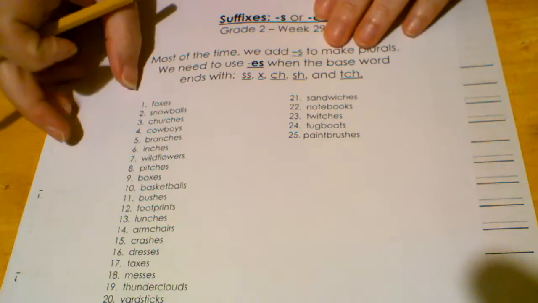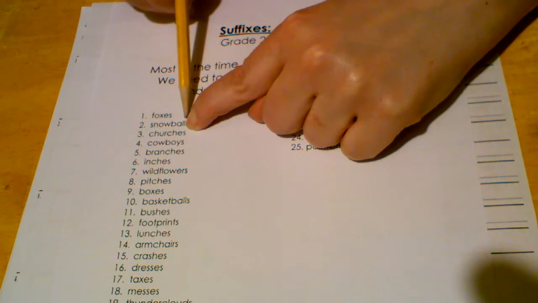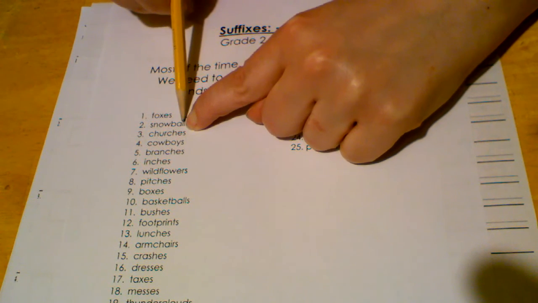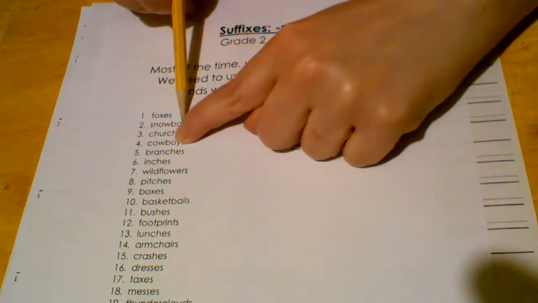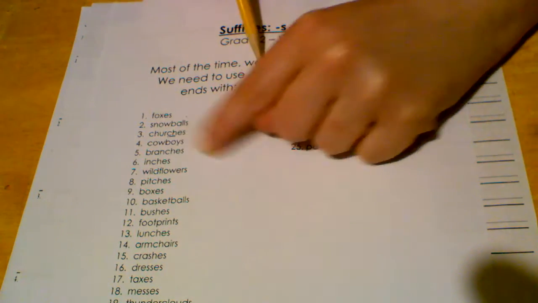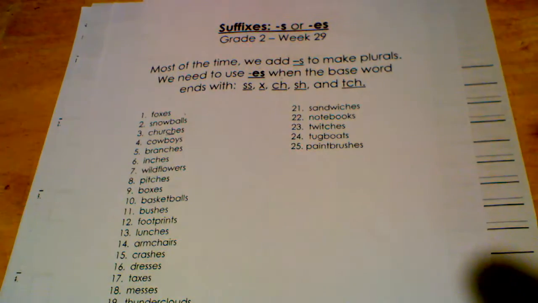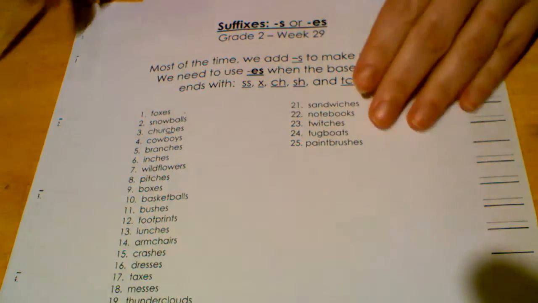The base word fox ends with an X. That's how I know I add an ES. All right. So when you're looking at your words, cover up the suffix, the S or the ES. Snowball ends with an L, so we're only going to add an S. Church ends with a CH, so that's going to be the ES. Okay, we add an ES when it's a CH. Does that make sense? Hopefully. If not, give me a call.